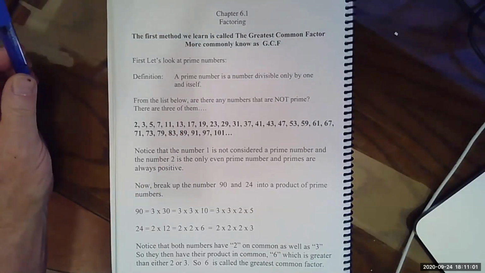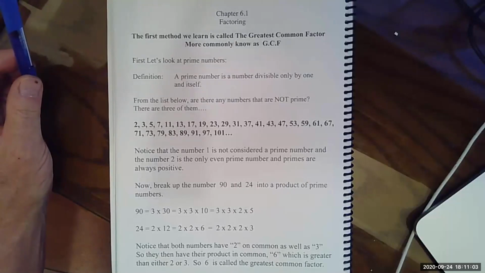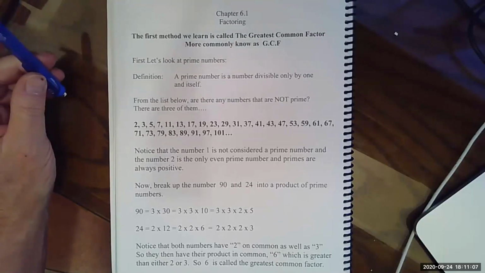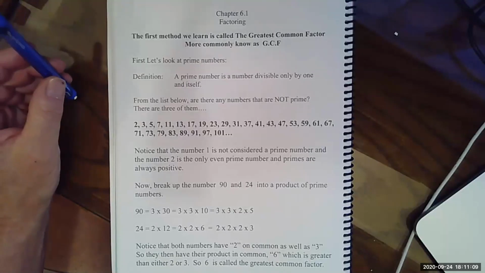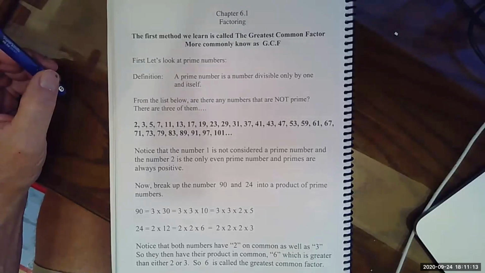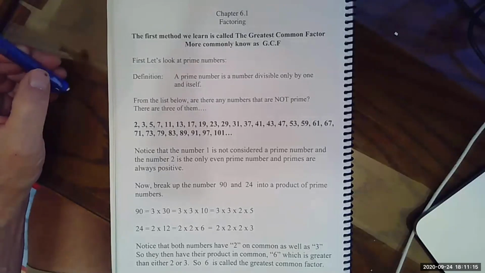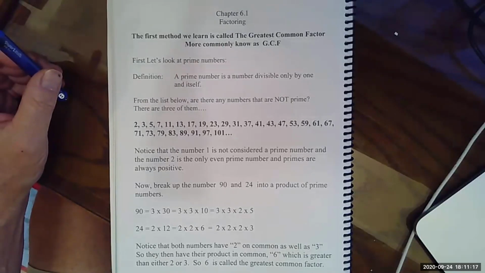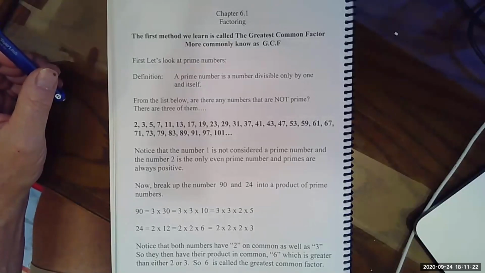You guys have heard of prime numbers? No? Yeah? Okay, Brandy's saying yeah. Caitlin's saying yeah. Donica's never heard of it. That's okay if you have not heard of a prime number. Sierra, you ever heard of prime numbers? Oh, yeah. Okay, good.